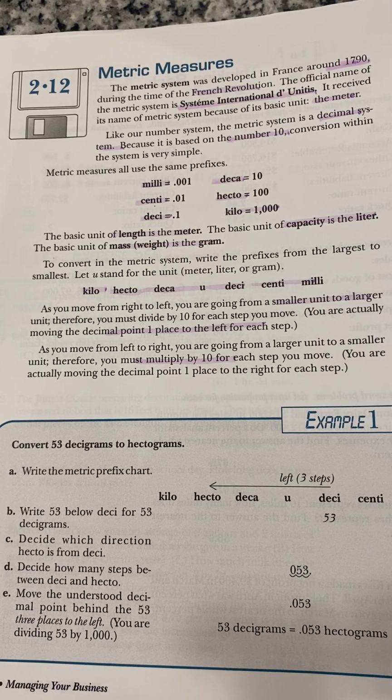As you move from right to left, you're going to a smaller unit. Here is the trick that you need to use when you take a test, that I use too. When I take a test, I think, okay, how many times is this?